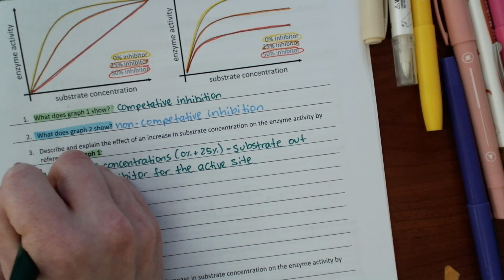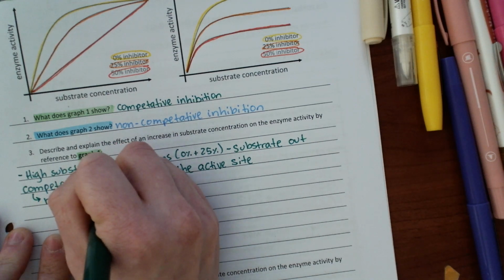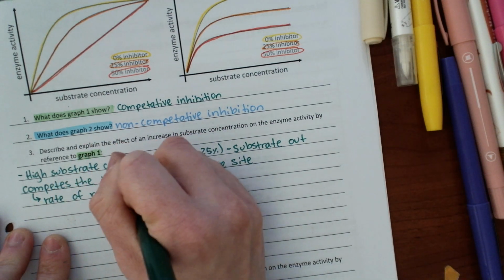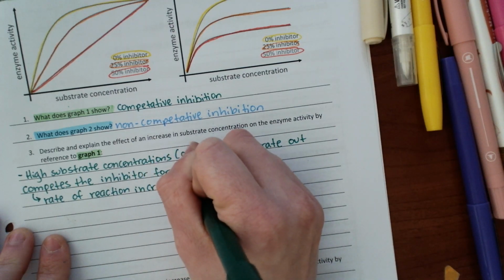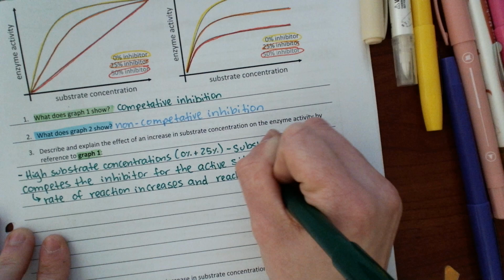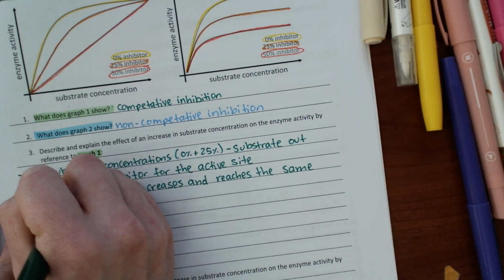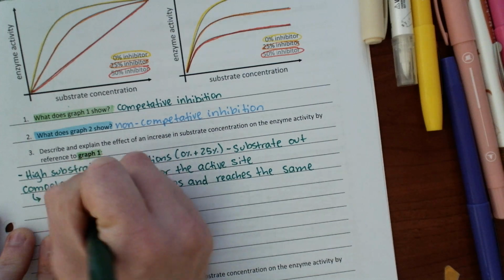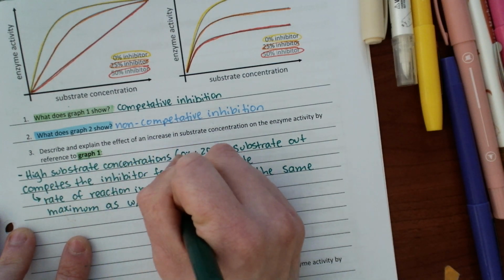And so your rate of reaction increases and reaches the same maximum as without the inhibitor.